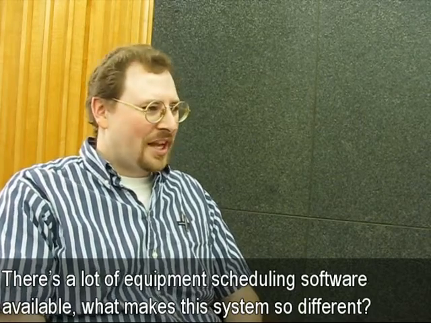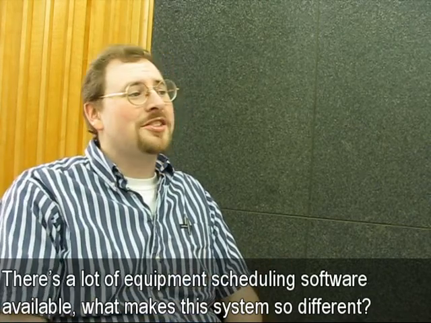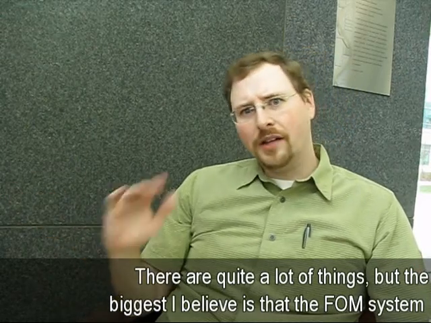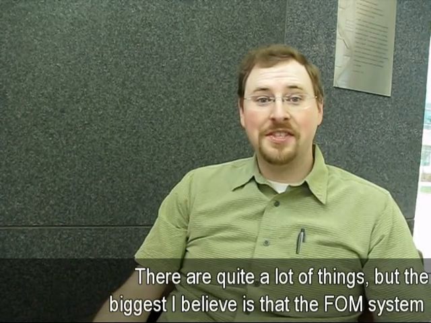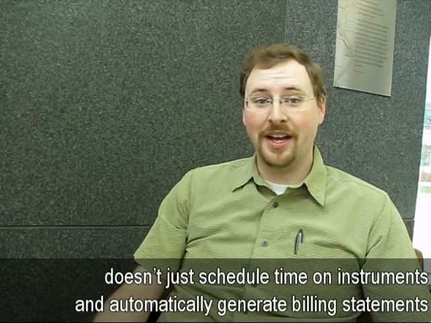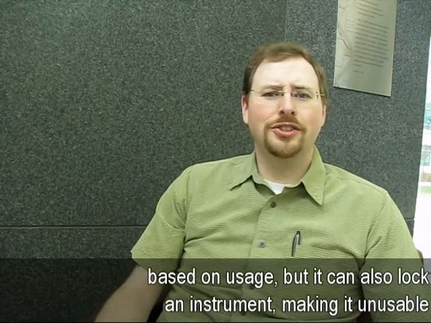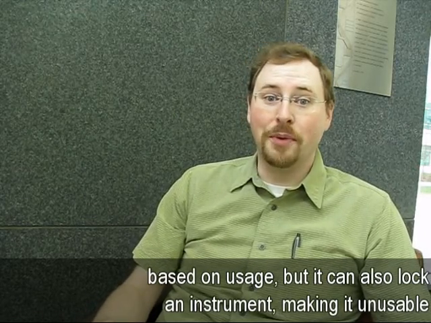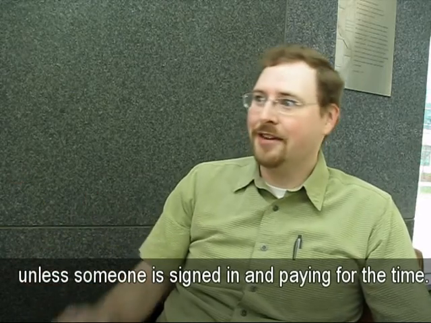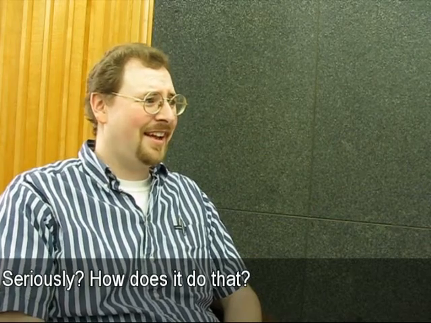Well, there's a lot of equipment scheduling software available. What makes this system so different? Well, there are quite a lot of things, but the biggest, I believe, is that the FOM system doesn't just schedule time on instruments and automatically generate billing statements based on usage, but it can also lock an instrument, making it unusable unless someone is signed in and paying for the time. Seriously? How does it do that?